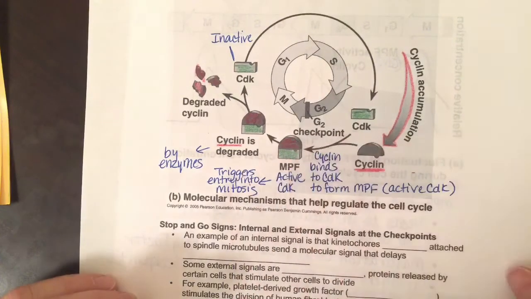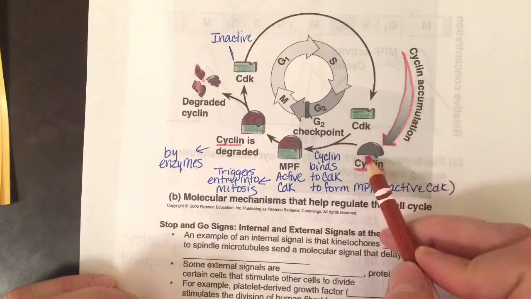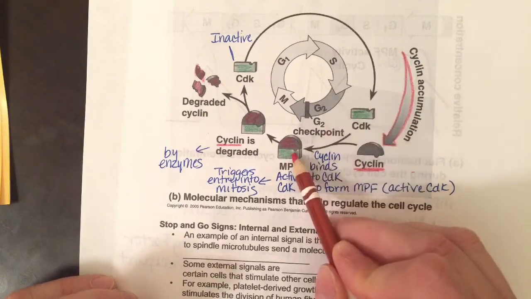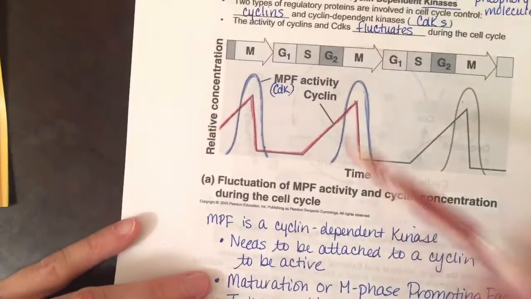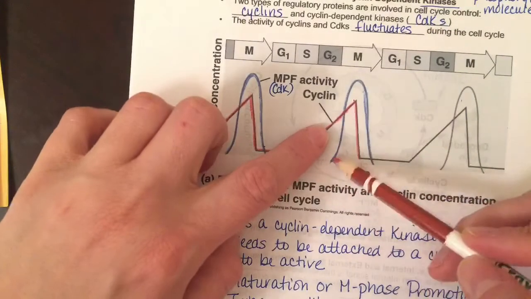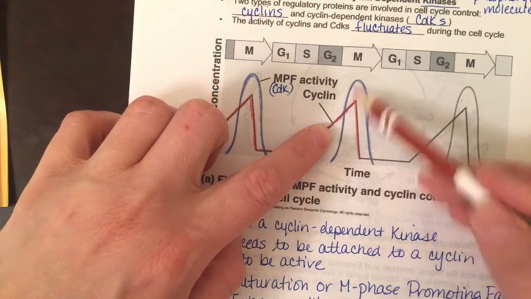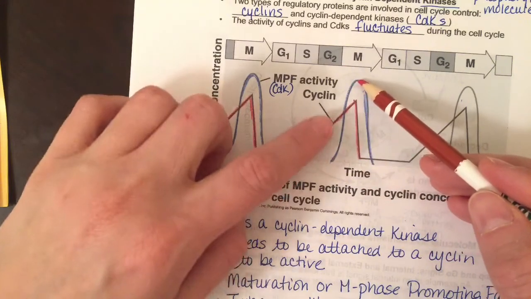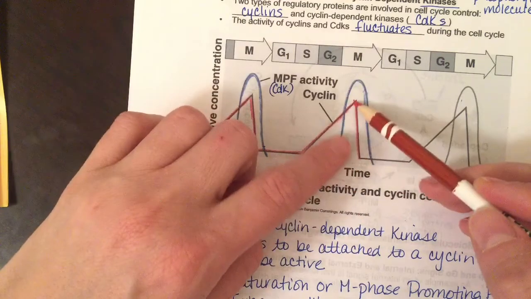So the cyclin accumulated, and then when the cyclin accumulated, it bound to the CDK, forming MPF. That's why over on the back side, as the cyclin accumulated, eventually the MPF accumulates, then the MPF goes down because the cyclin is degraded by enzymes.